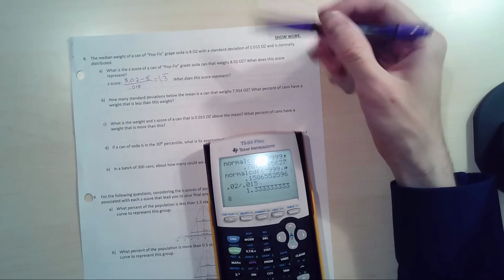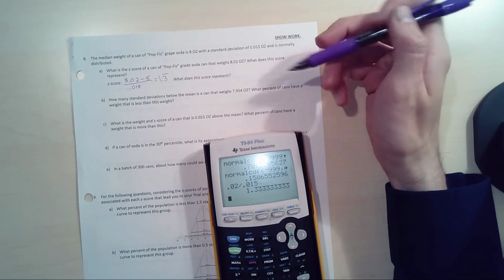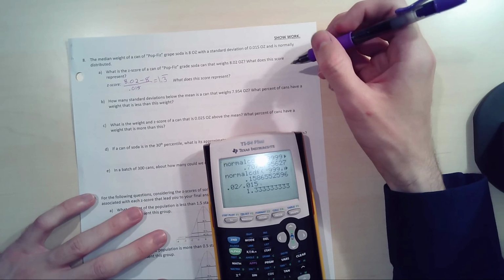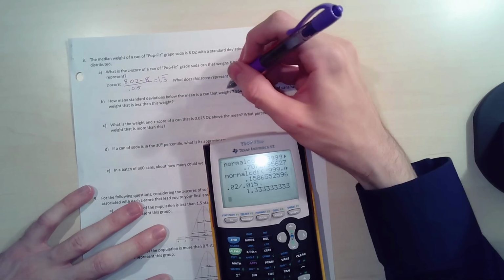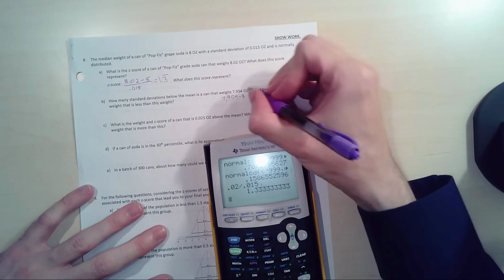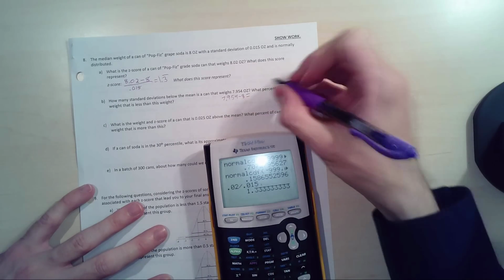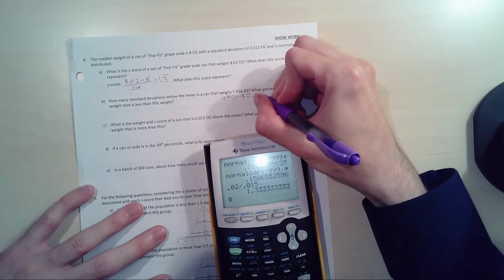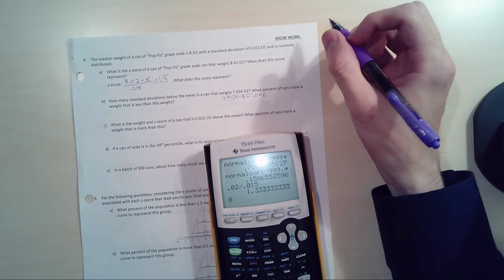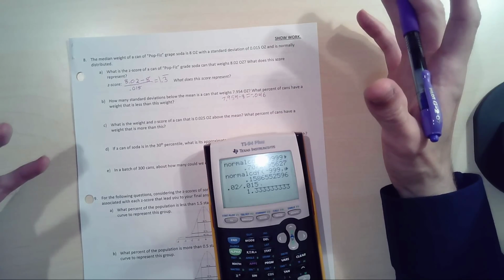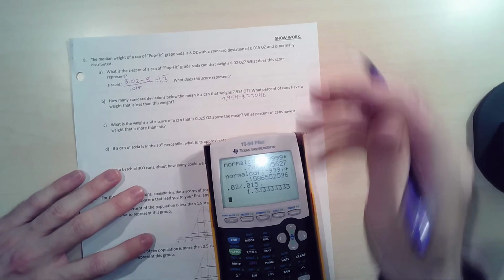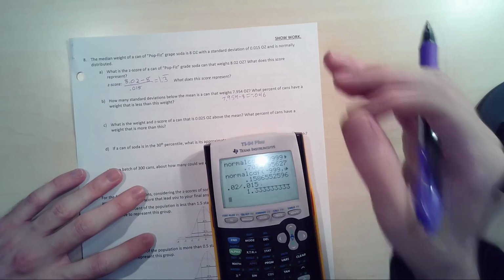How many standard deviations below the mean is a can that weighs 7.954 ounces? So you need to figure out, first of all, how far away from the mean you are. Well, you're 7.954 minus 8, just like we do our regular change questions, and that's going to be negative 0.046. So that's how many ounces you are away. But how many standard deviations away are you? You're going to have to divide that by 0.015.